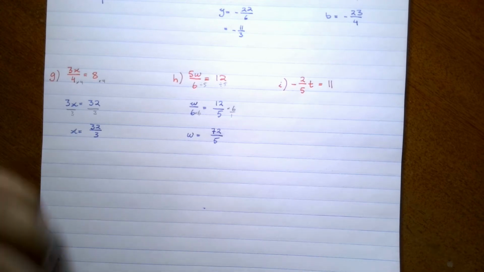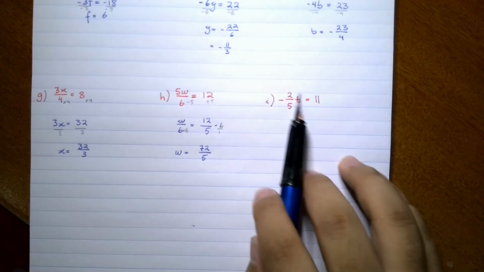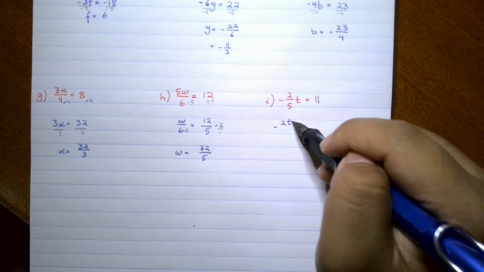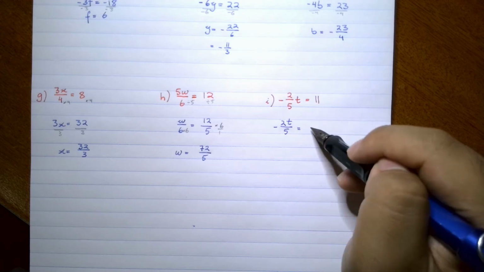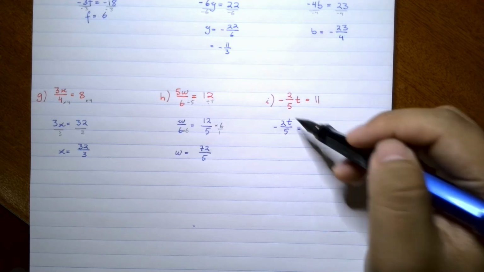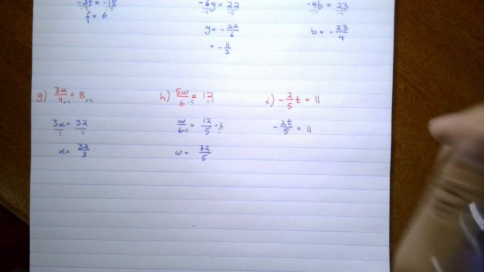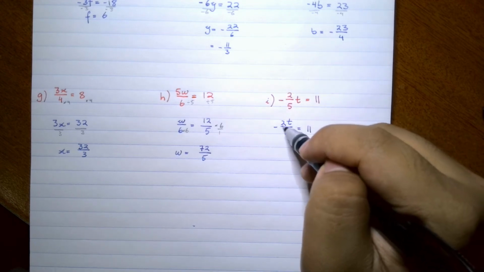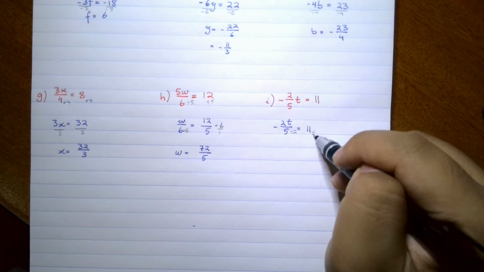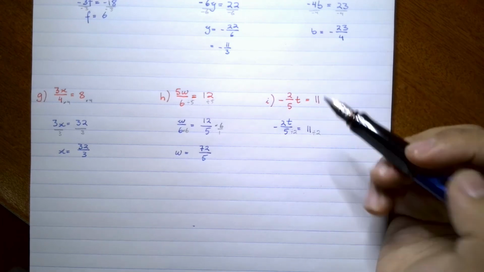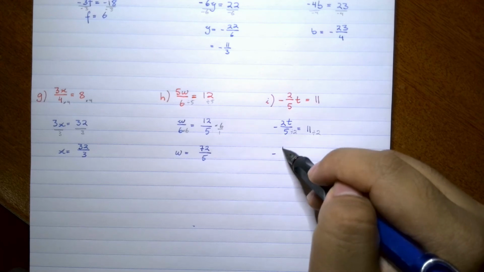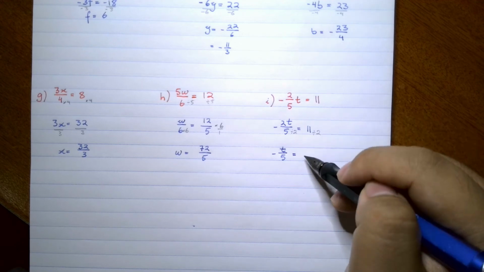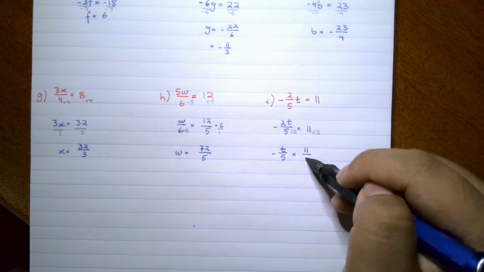In this last example, a little bit of a curveball. This expression is the exact same if we did -2t over 5 is equal to 11. Just note that it is the exact same. Okay, so in this, let's divide by 2 first. Dividing both sides by 2, this will leave us with negative t over 5, because that 2 and that 2 cancel, which leaves us with 11 over 2.